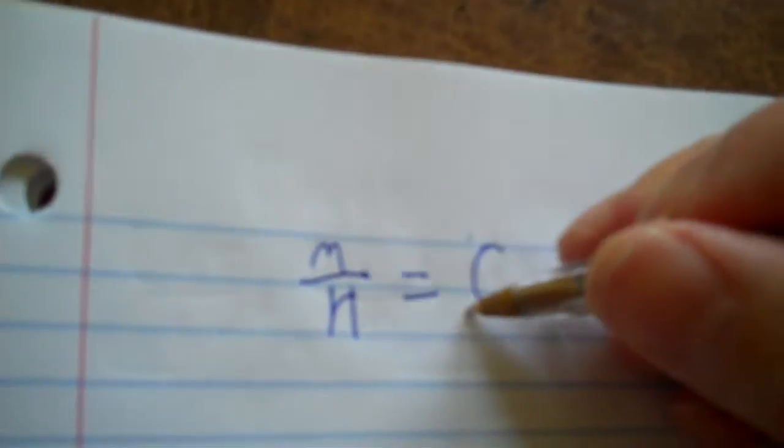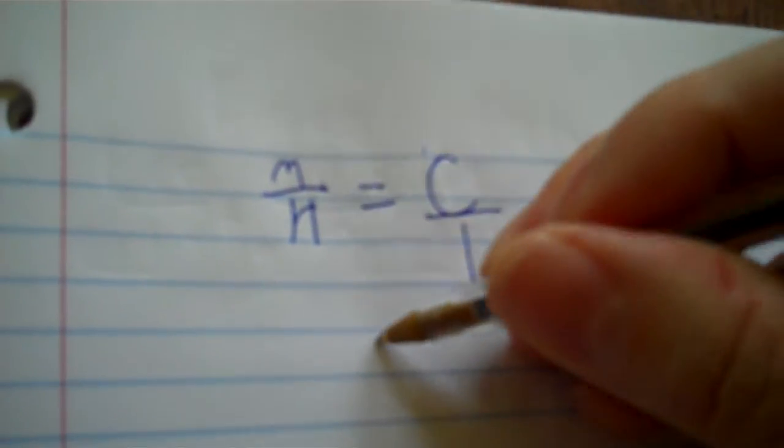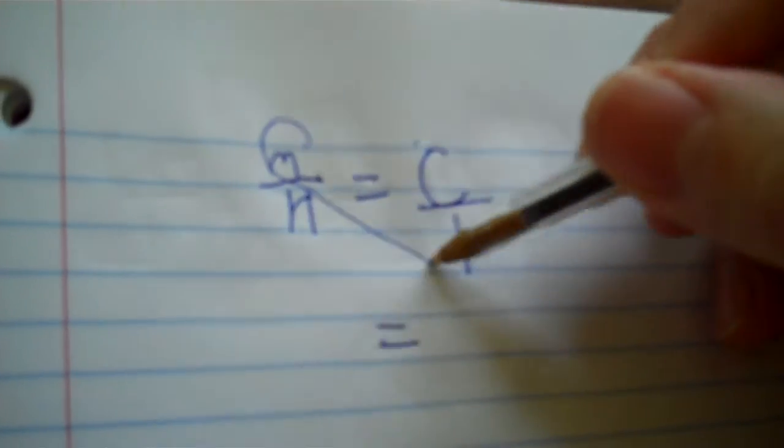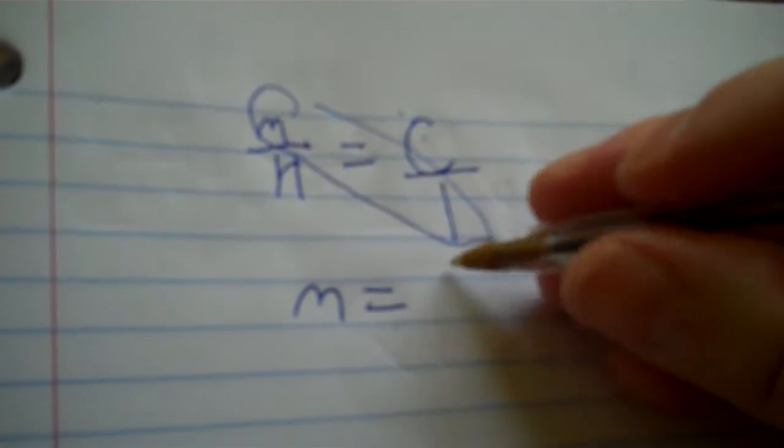Here's how you do this. Put a 1 under the c. Now line up the equals and circle your diagonals. Well, 1 times m is m. And then h times c we just write as hc, and now the m's by itself. So you just put equals hc.